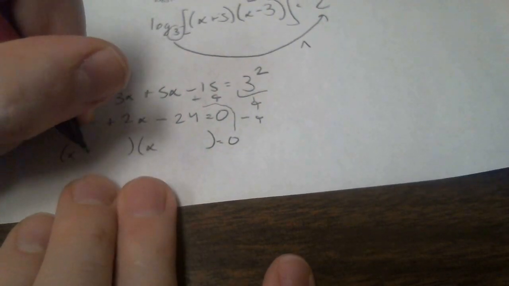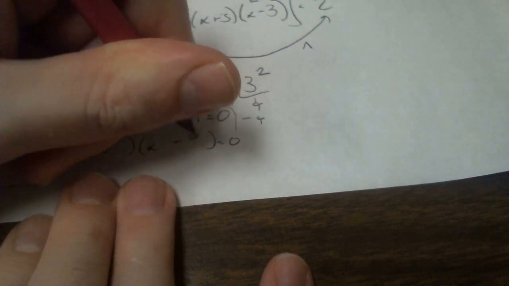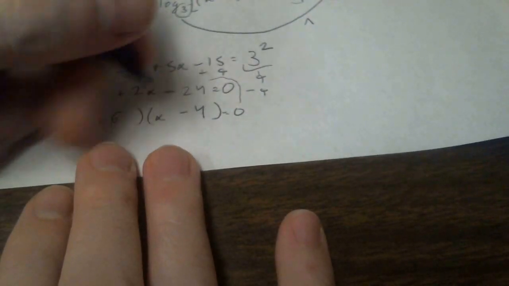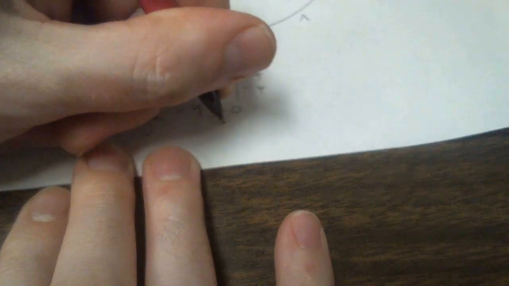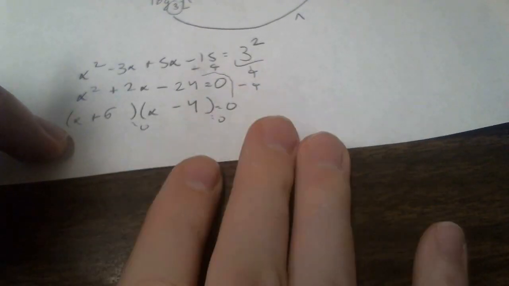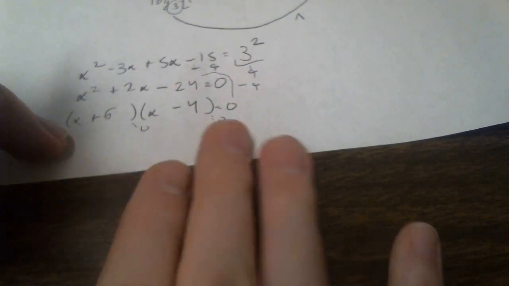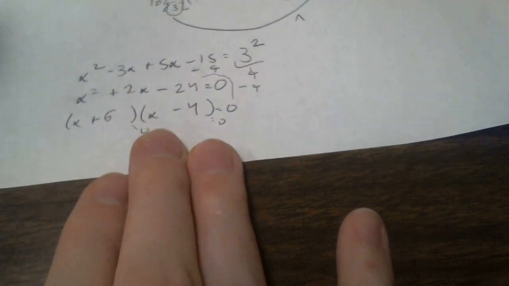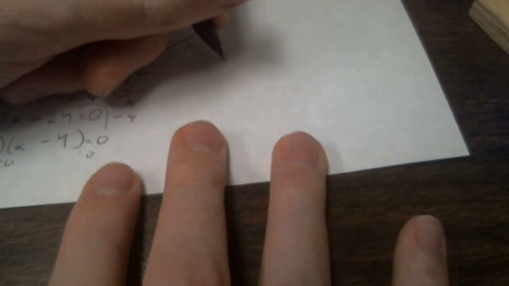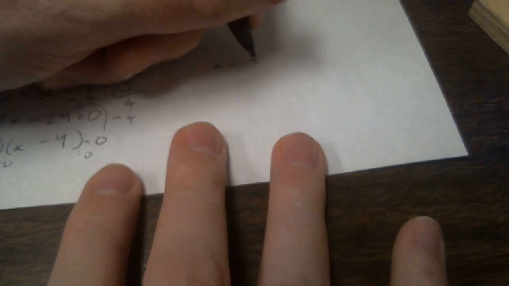So that would be plus 6 minus 4. And again, since we have a product equaling 0, to solve this, we can just set each factor equal to 0 and solve the corresponding linear equations. So we have x equals negative 6 and x equals positive 4.